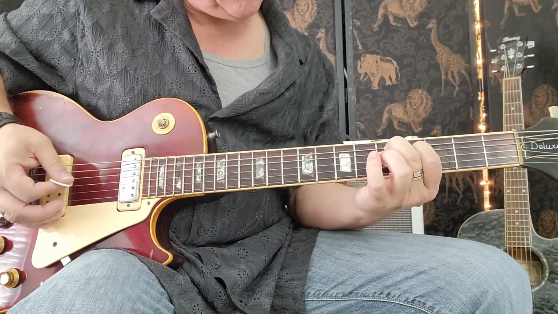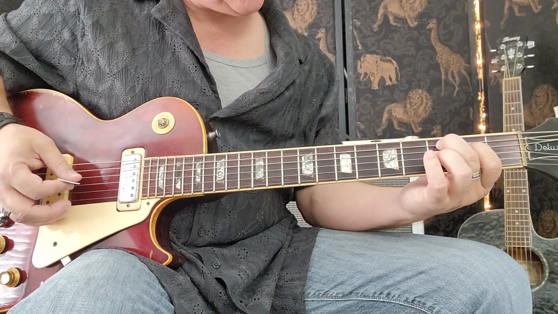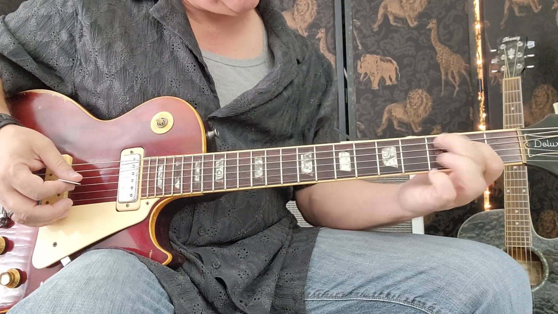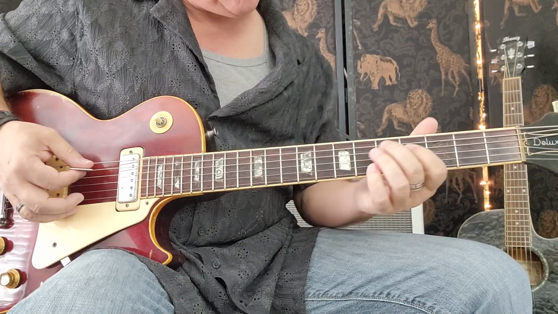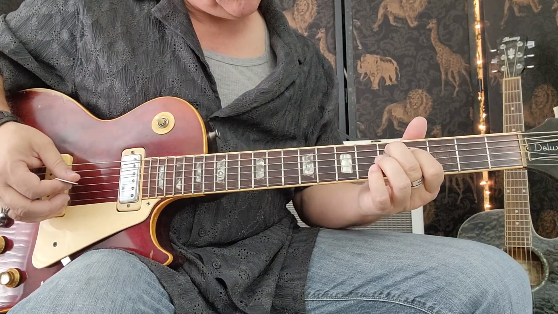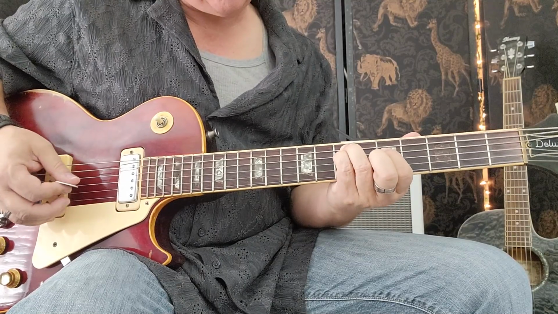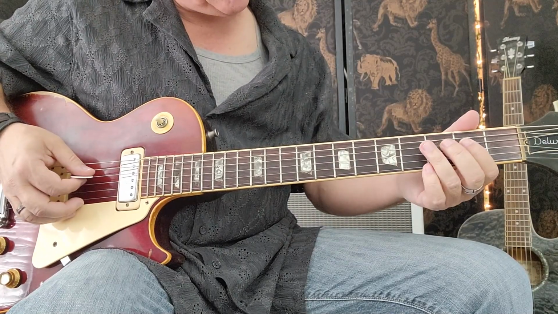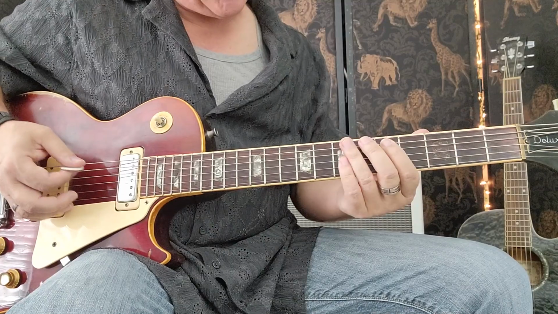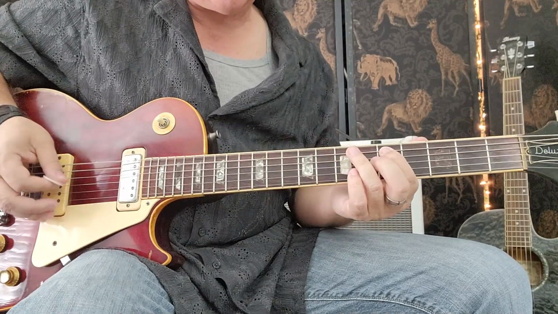See that? So those two are both in that same thing. This one's not. That one's a little odd, right? But those two are. These two are. These two are. So what I'm doing is I'm taking the fourth string and I'm adding it into my fifth string pattern.